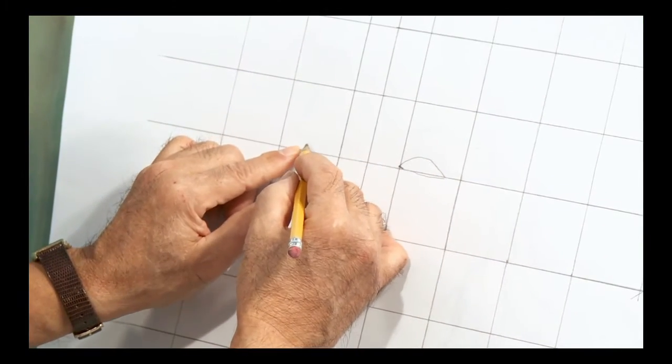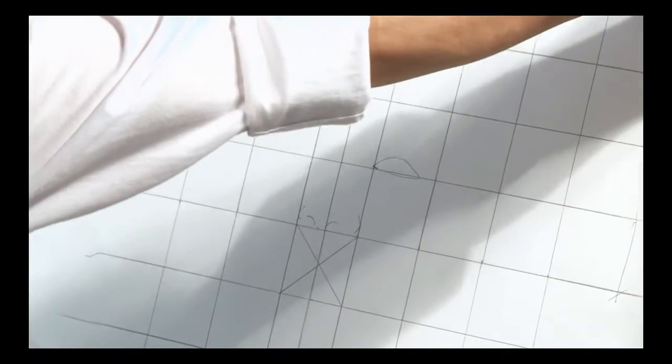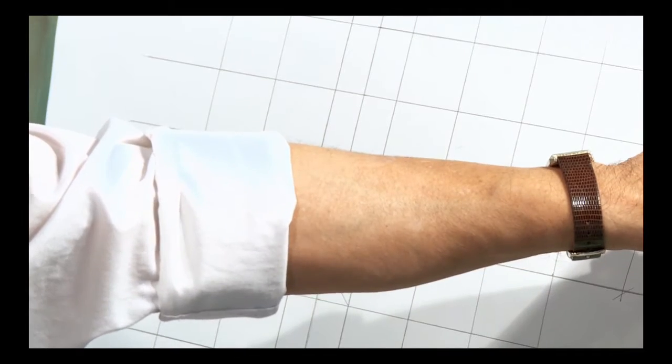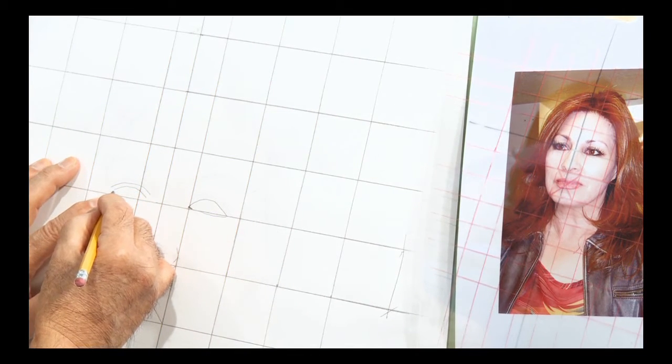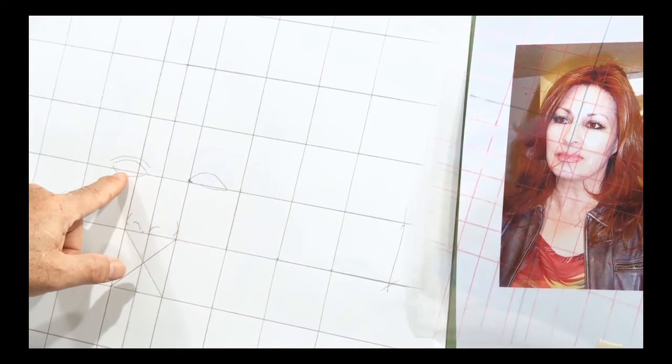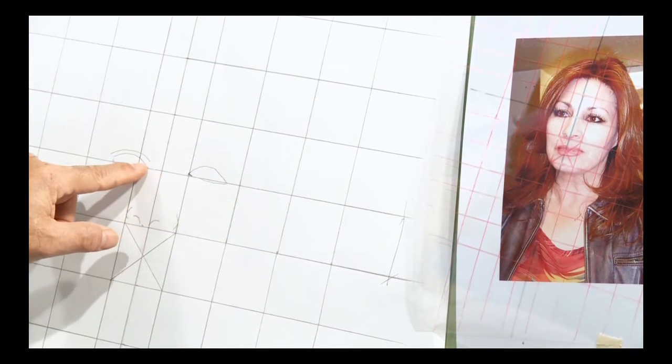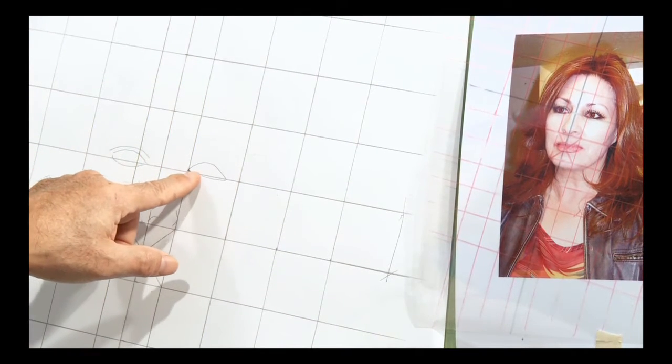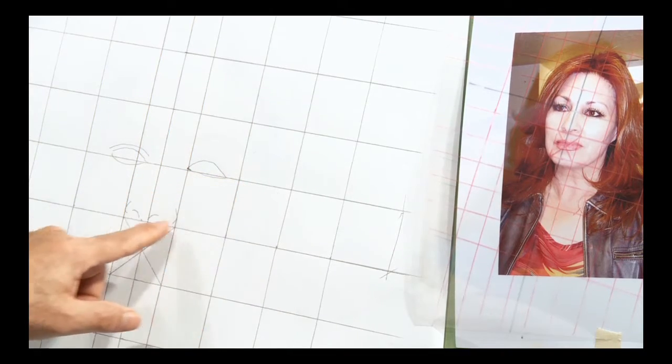Then by looking at the picture, I see that the corner of the eye in this one here is right on the line, but the other side is a little bit different. You see, this line here is below the line. This one here is pretty much on the line.